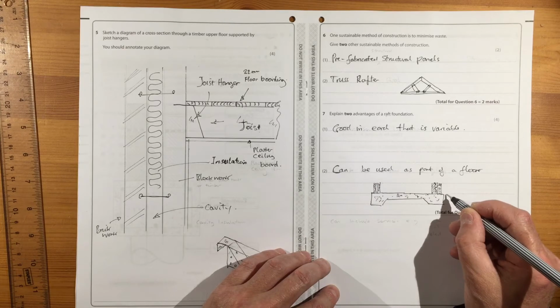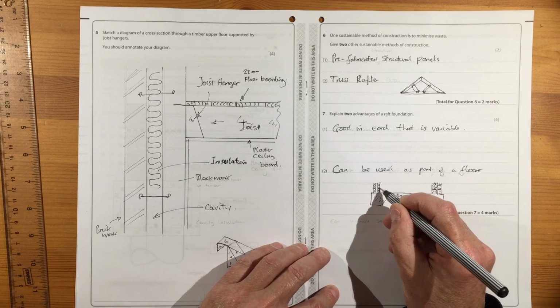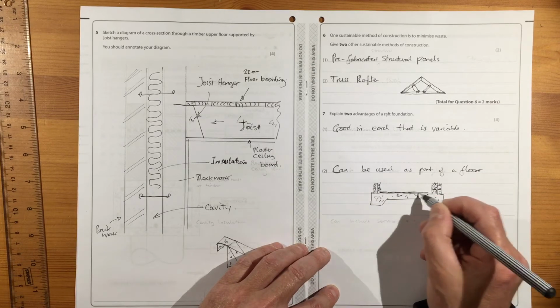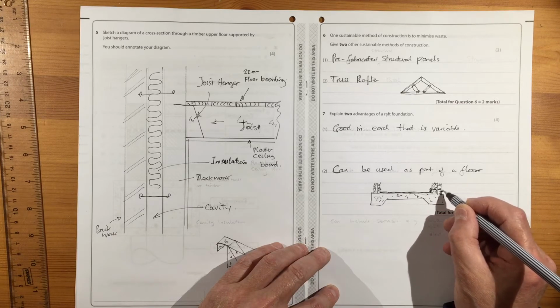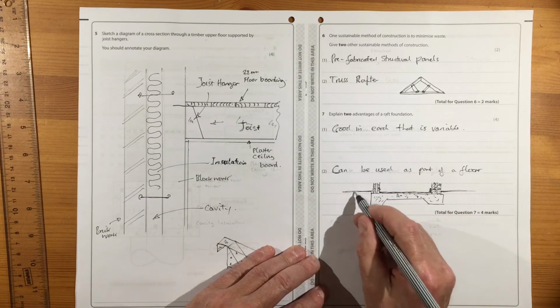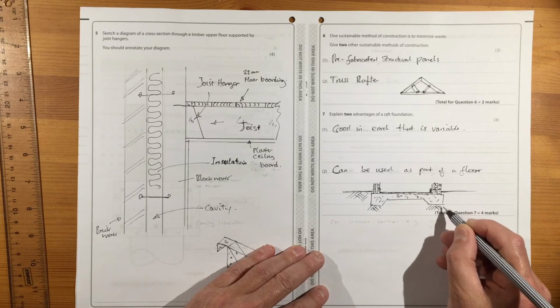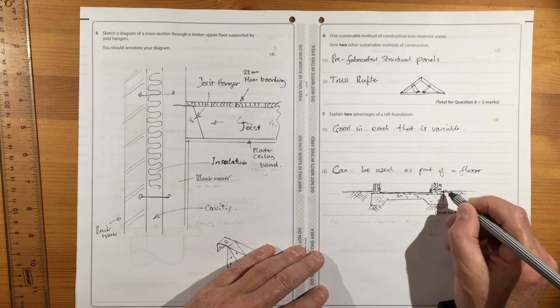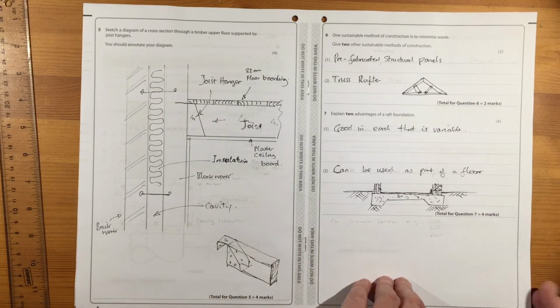Good, that, isn't it? And then you'll have your DPC here. And you may have a membrane that goes across here, plastic membrane. And then your ground will be 2 bricks below that DPC, 150 millimeters. This is your earth. So DPC is 150 millimeters from the ground, and it stops the water splashing above the DPC and causing water to travel up the wall. I know that's quite small, but hopefully that helps.